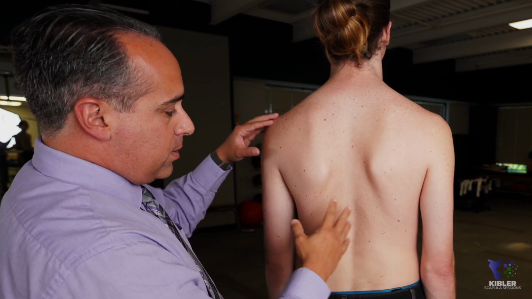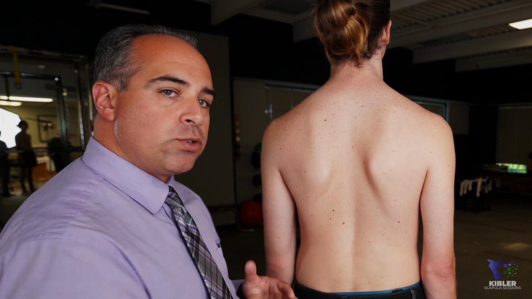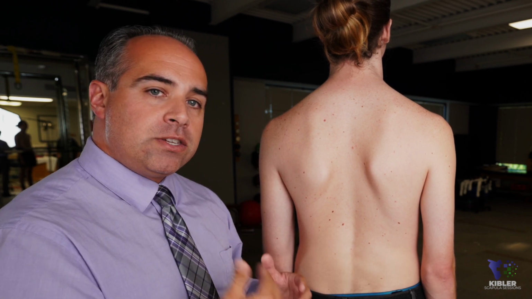We're also going to look for scoliosis type of situations. So we're not going to do a full scoliosis exam here today, but this is the part of the examination where you would do that, seeing if you have any type of right or left thoracic or lumbar directed curves.